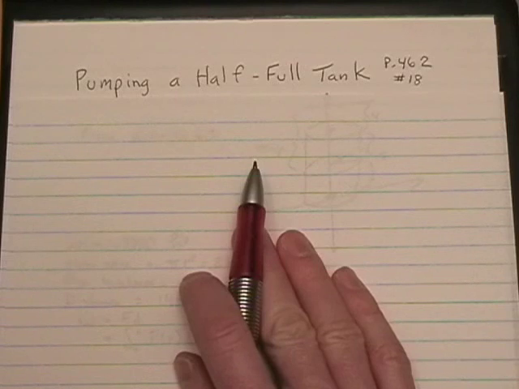Calculating work is, of course, one of the applications of integrals. In lesson 5.5, we look at 3 different situations that involve work, one of which is pumping fluid. On page 462, problem number 18 refers to example 6 from the reading.